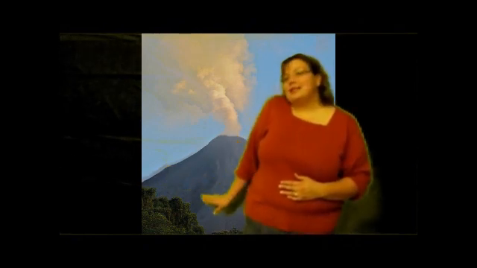Now it's time for a quiz. Look at this first image and tell me what kind of volcano you think this is. That's right. This is a composite volcano. Note that the sides have a gentle slope at first, and then the higher you get, the steeper they are.